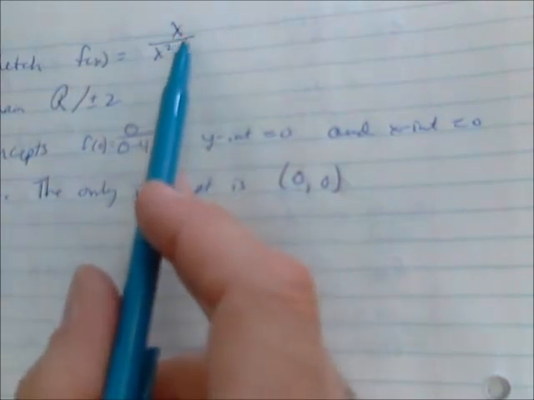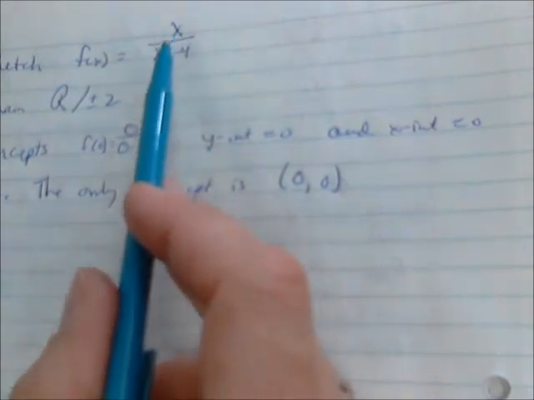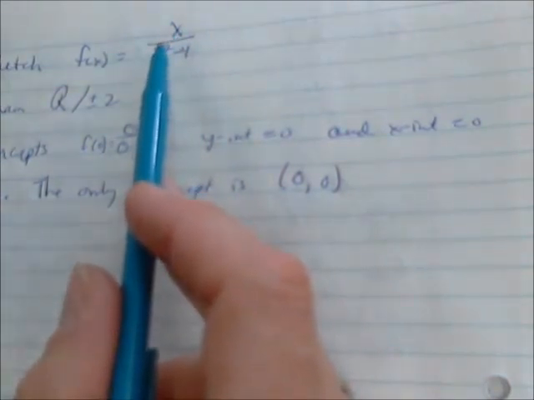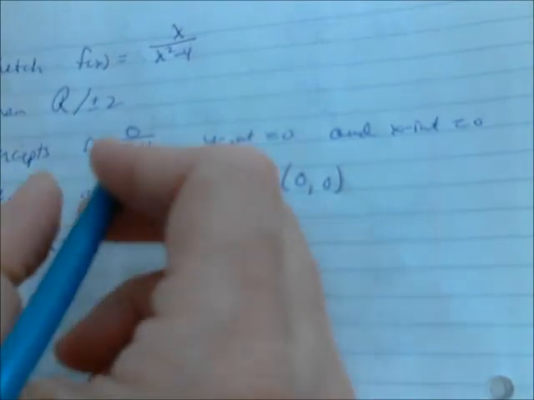Step 3 is to find holes. Well, there are no common factors in the numerator and denominator, so there aren't going to be any holes in this for step 3. Step 4 is find the asymptotes. First, we'll find the VA. The vertical asymptote is a line, and you let x equal what values are not in the domain.